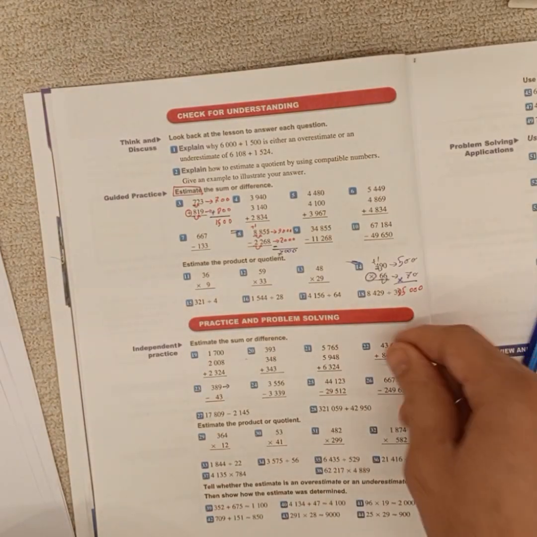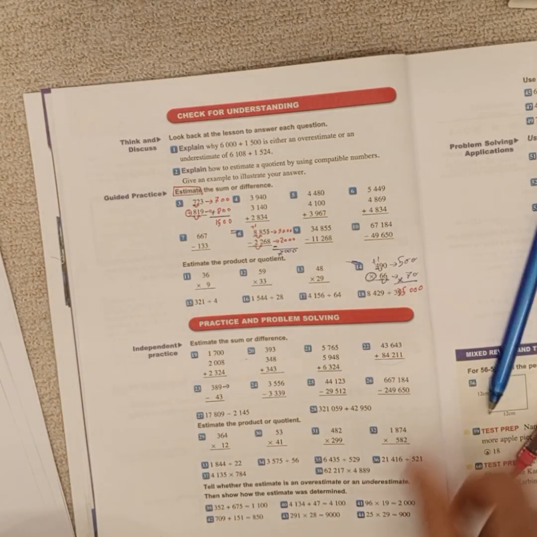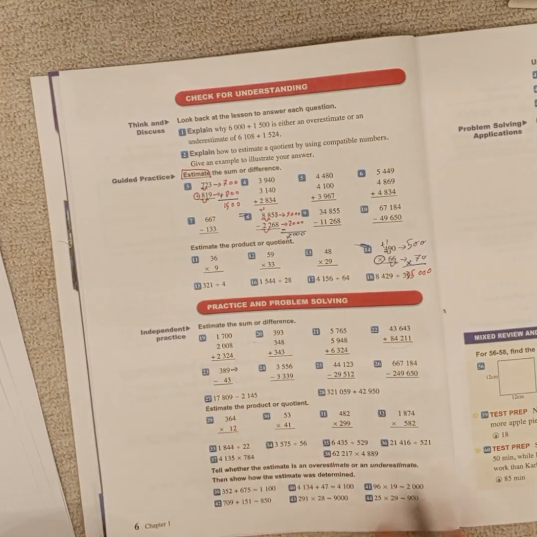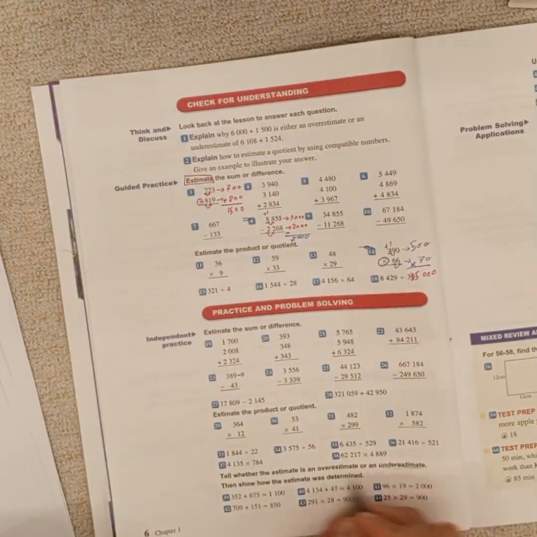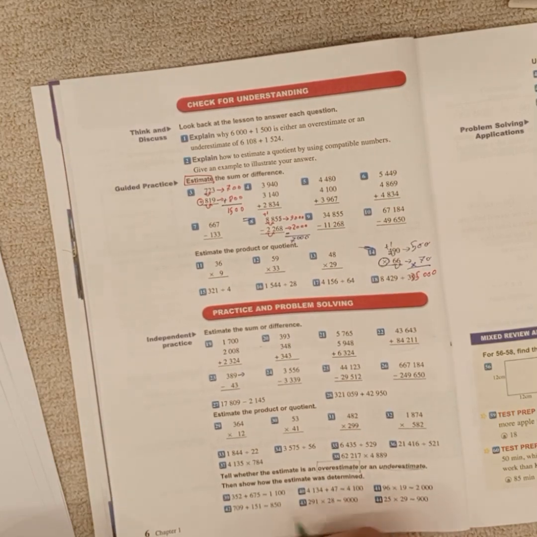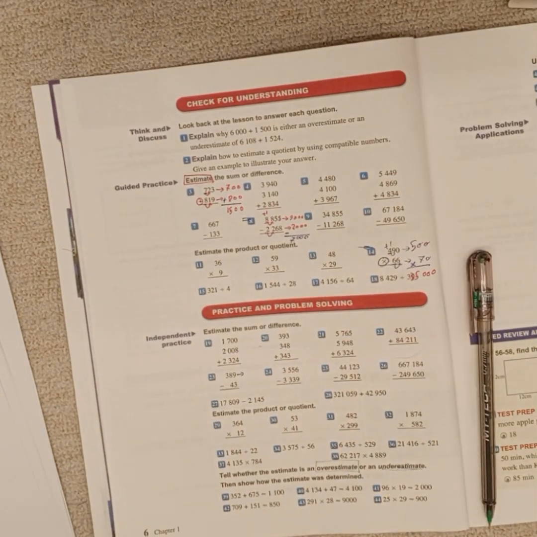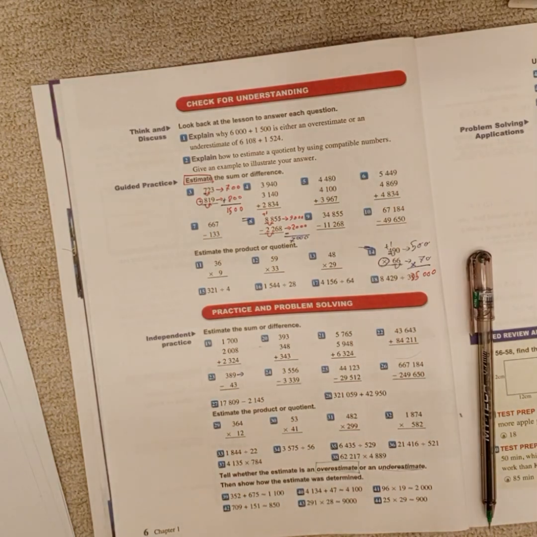If you don't have any problem with how to estimate the sum, difference, or product, then it's very easy to understand underestimate and overestimate. What does overestimate and underestimate mean?